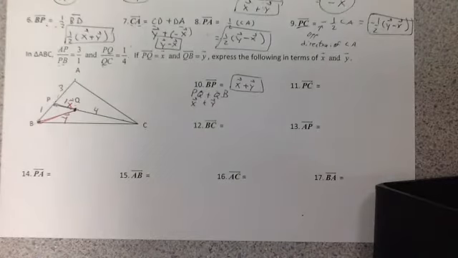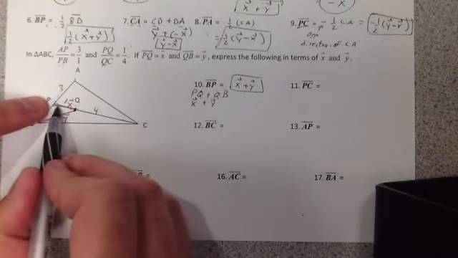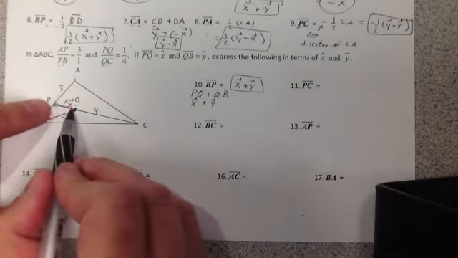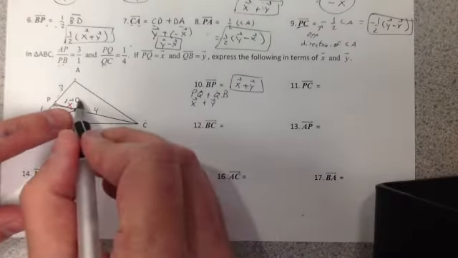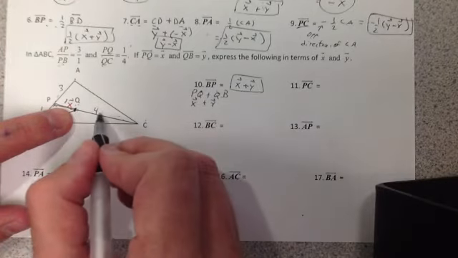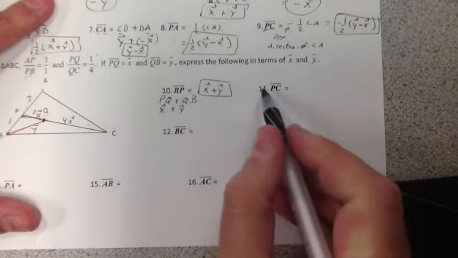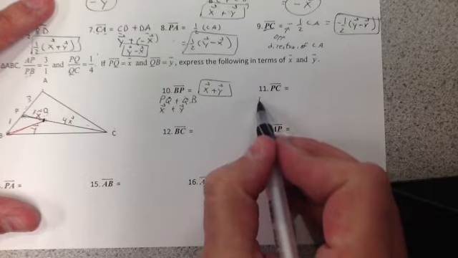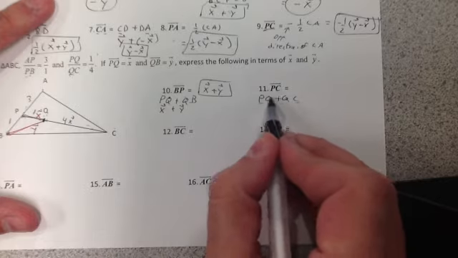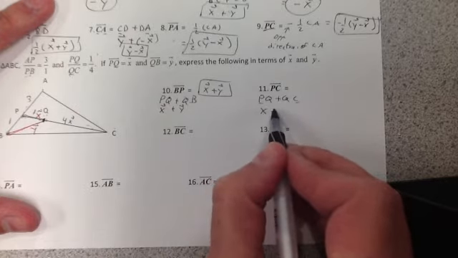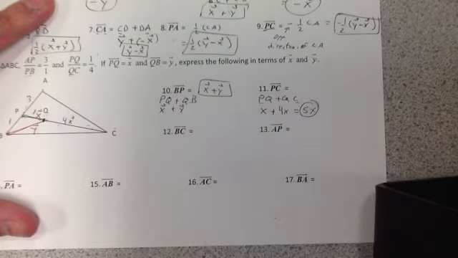To get PC, be very careful. P to C, now be careful. It's traveling along the same direction. P to Q is 1X. Well, Q to C is just 4 times that, so from Q to C is 4X. And I can just add those together. So this is kind of a fun one right here. This is just P to Q plus Q to C. PC, Q's cancel. P to Q we know is just X, and we just said this is 4 times that. So we just get 5X.